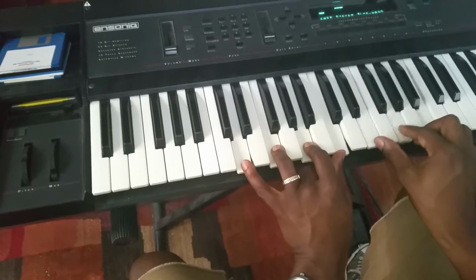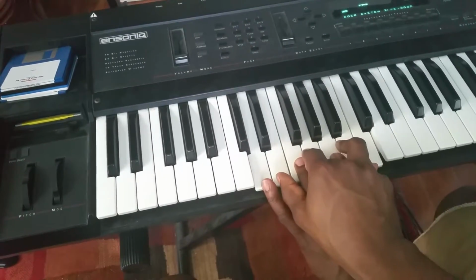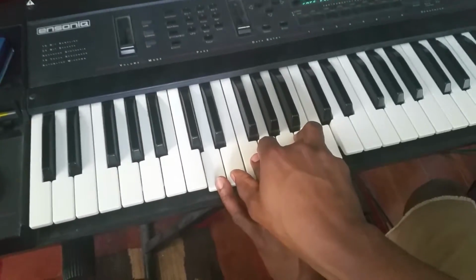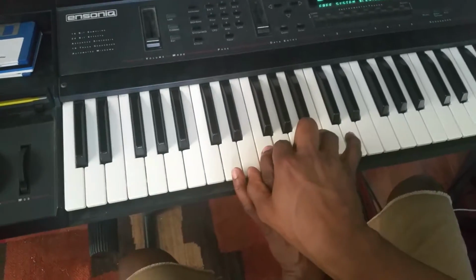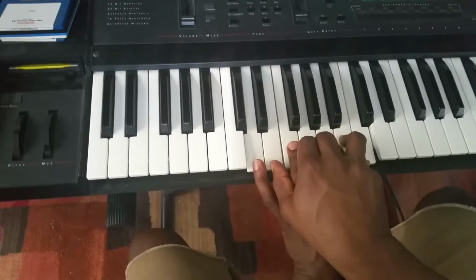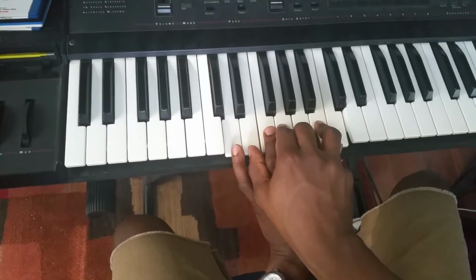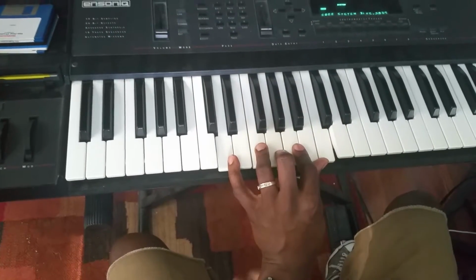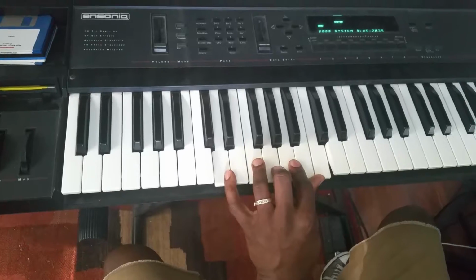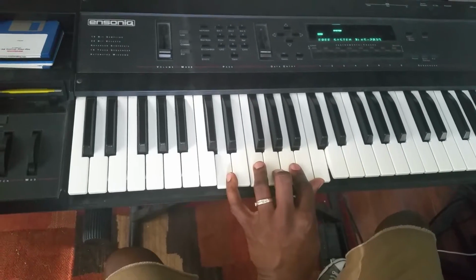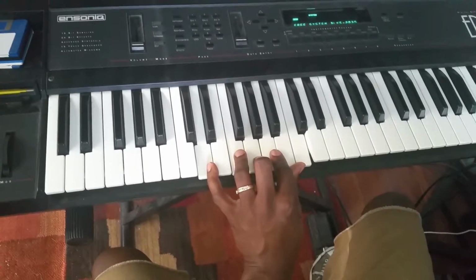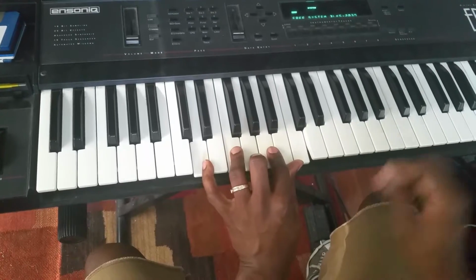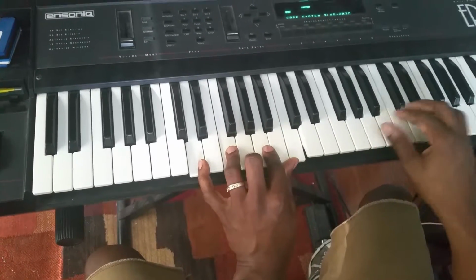If I brought this down, you see, if I bring that down, you see that this is basically all the white keys, or a C major scale, which is also what? C major scale is also that A minor scale. Okay. Your relative minor?